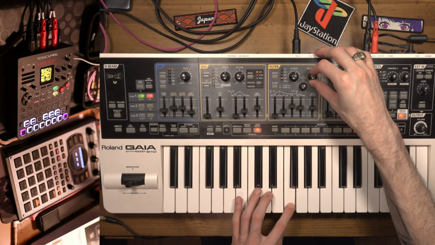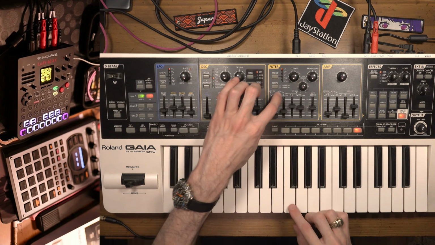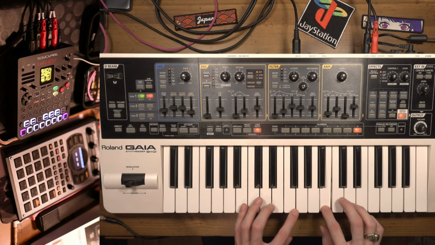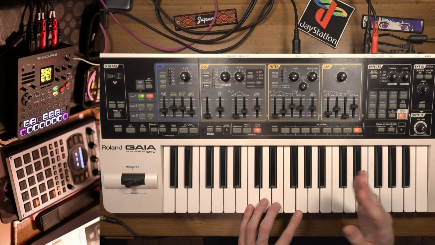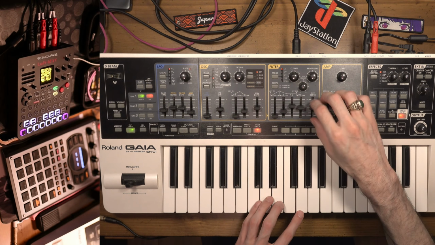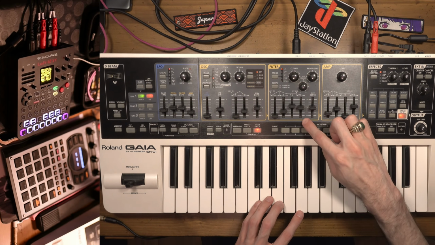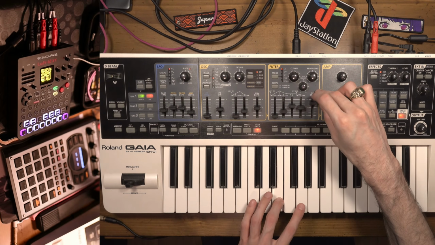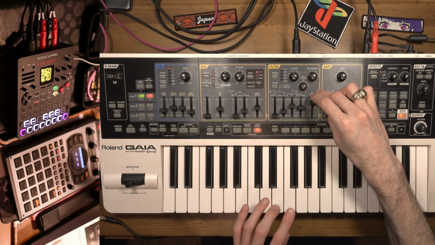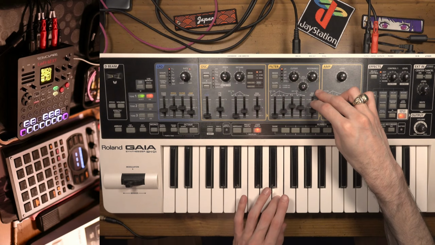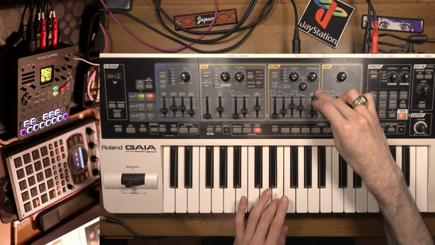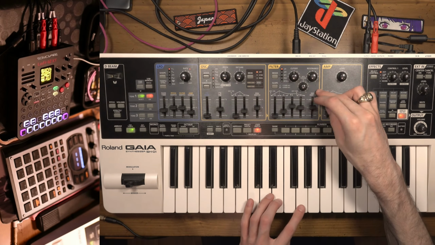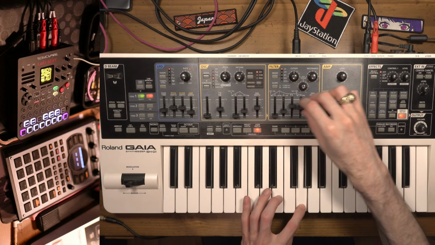And so yeah, once you've got the filter dialed in, there are these controls for the envelope of the filter, which can create like an interesting motion in the sound. And you can do like I guess this is like an inverted envelope and then a regular envelope. Can't really tell what it's doing.